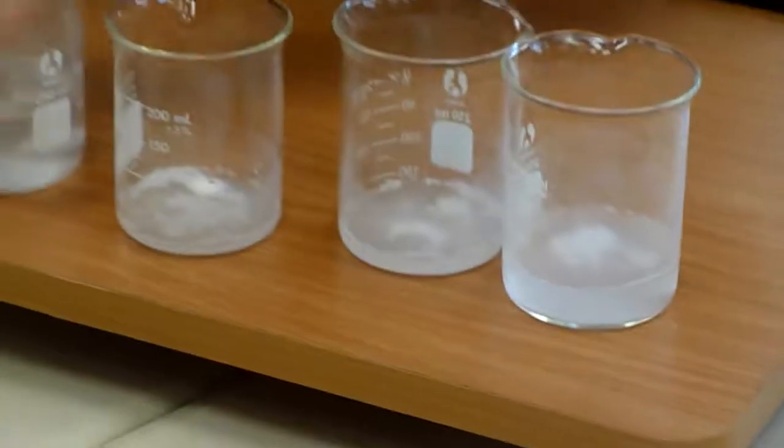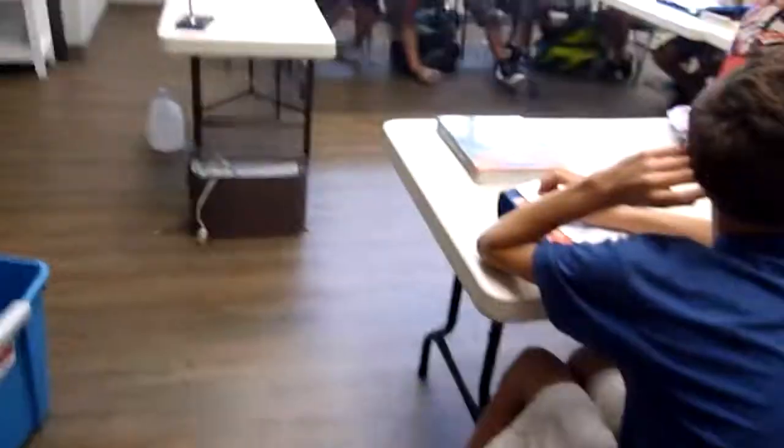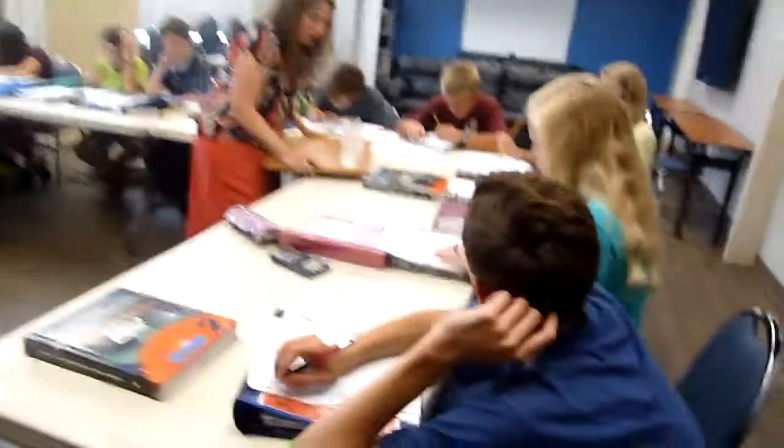And then these three, it's like more, less, and very less. If you think of the rate, if you stand up, you can see this one is not as cloudy as these, but more cloudy than that, more bubbly over here.